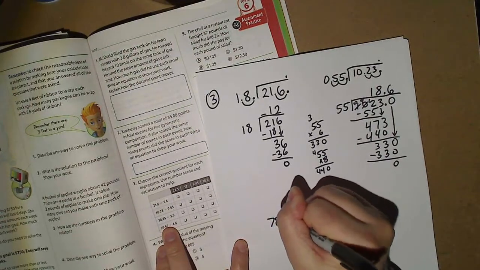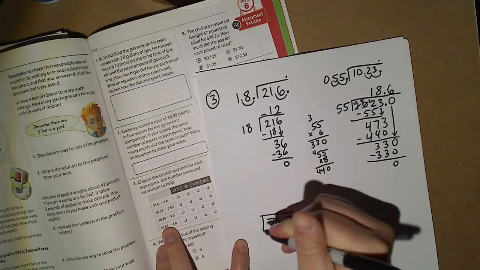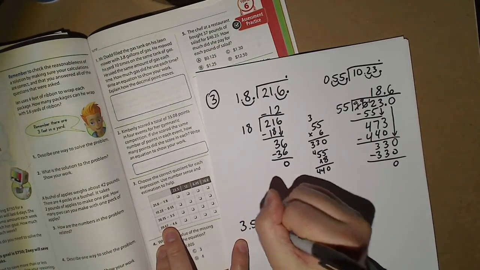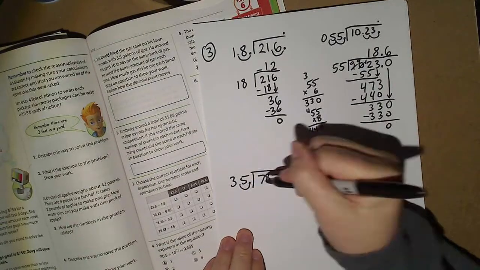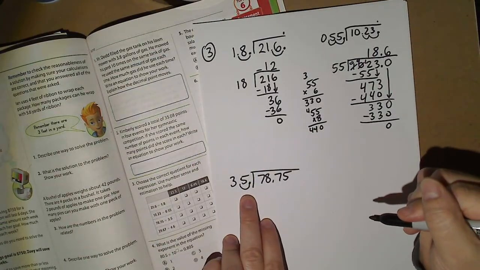18 6/10. Take a look at the next one. 78 75/100 divided by 3 5/10. So let's do some math. Got to move my decimal over to the right 1 time because I can't move it more than once.